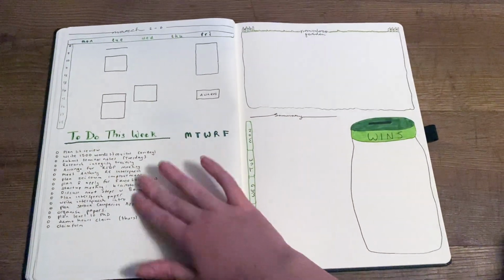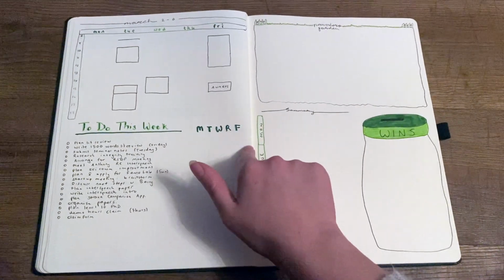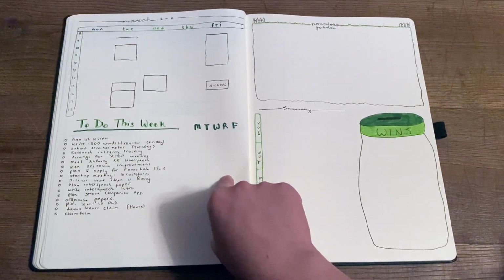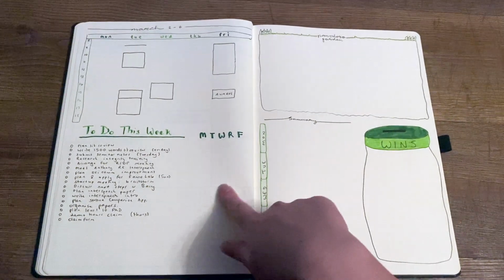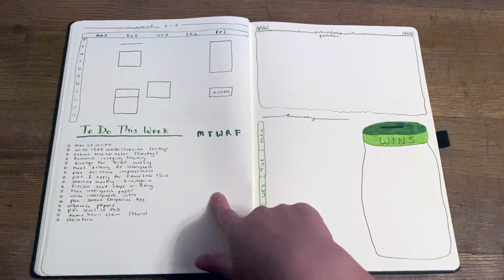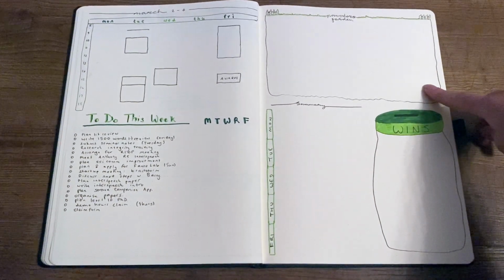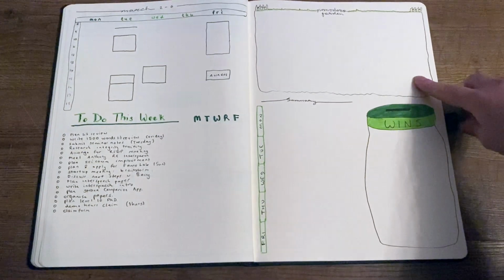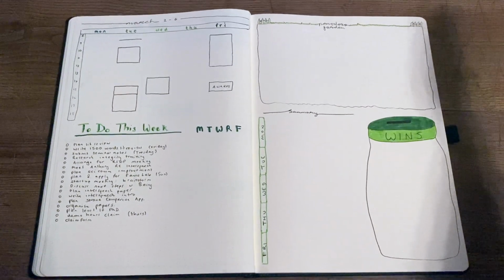So most of my to-do list is a lot of planning stuff, and then over here I'll be able to mark off which day of the week I did each task, and then when I'm coming on to a new day I can, you know, decide which ones I might need to do on that day. Over here is my pomodoro garden. So this is where I like to sort of do a doodle to continue on with doing a pomodoro.